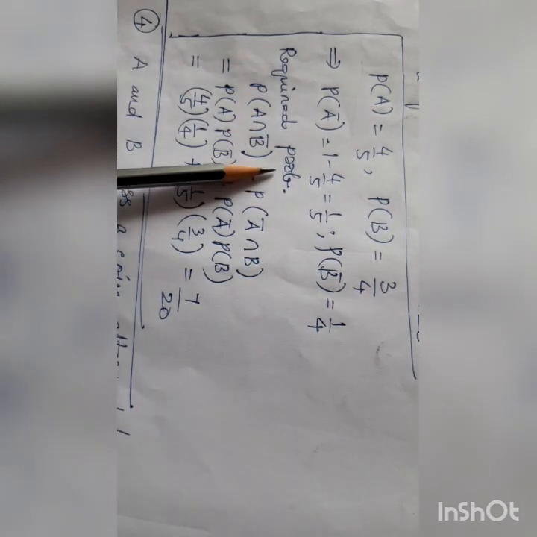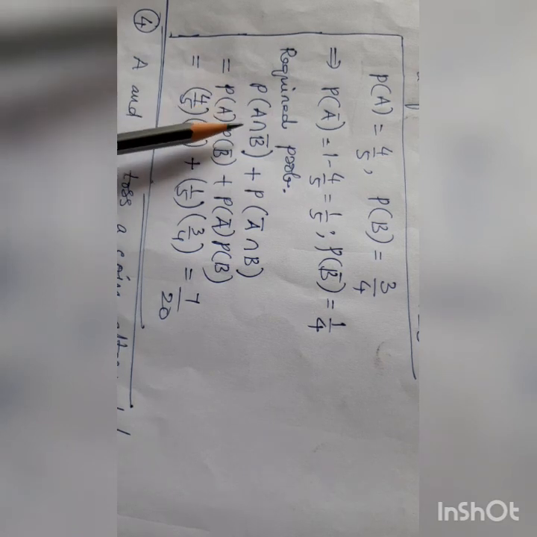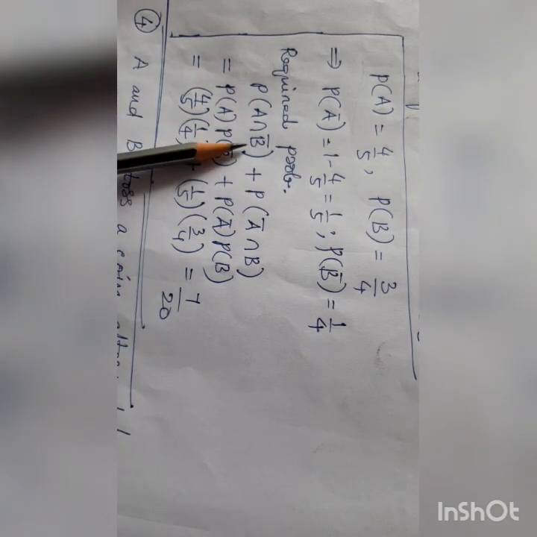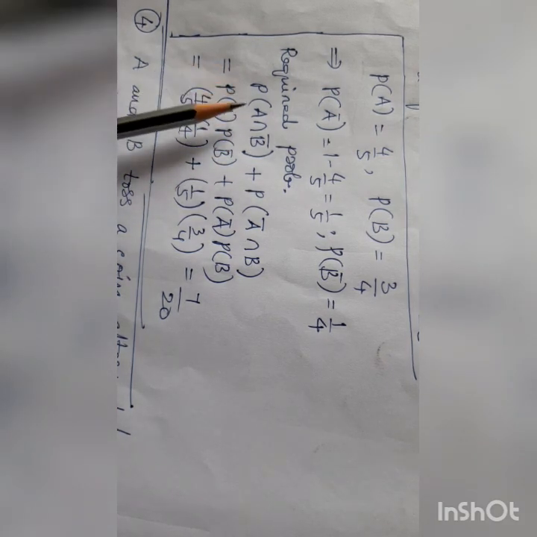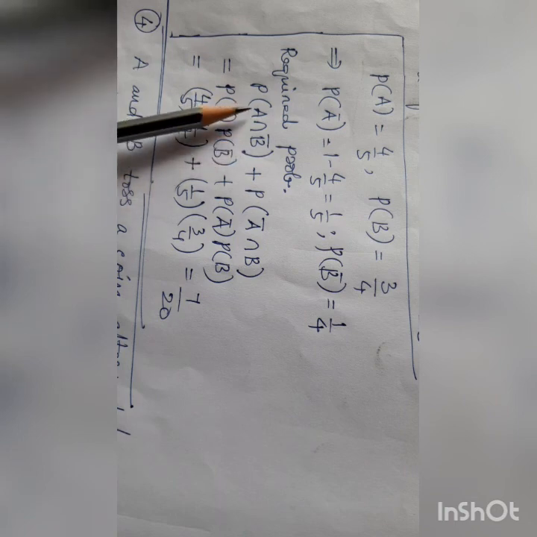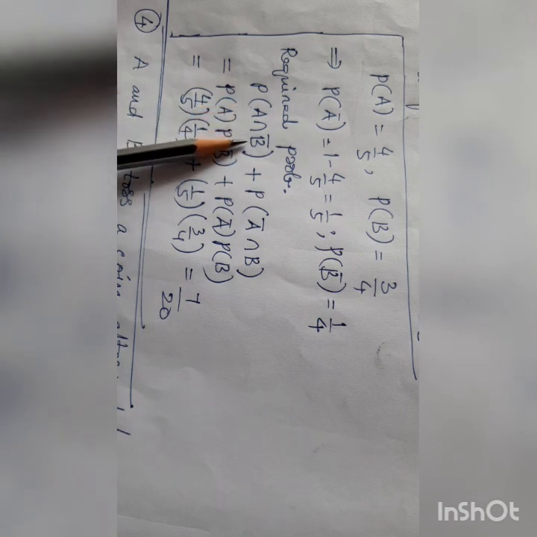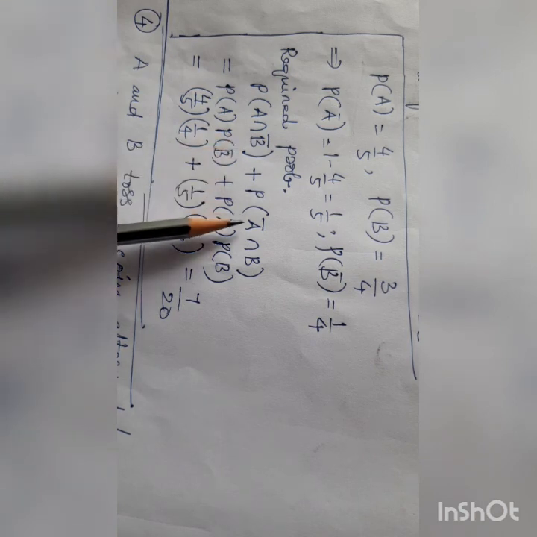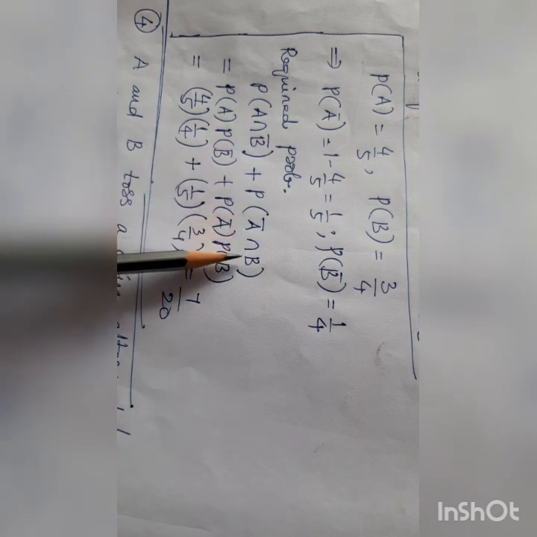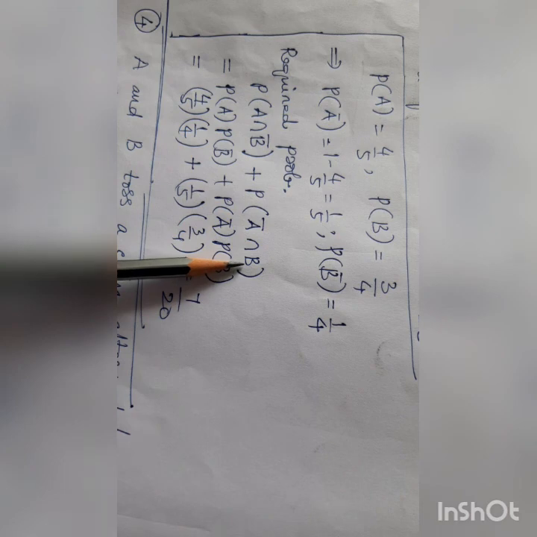Requirement: P of A intersection B bar. A speaks truth, B speaks lie. A speaks lie, B speaks truth.